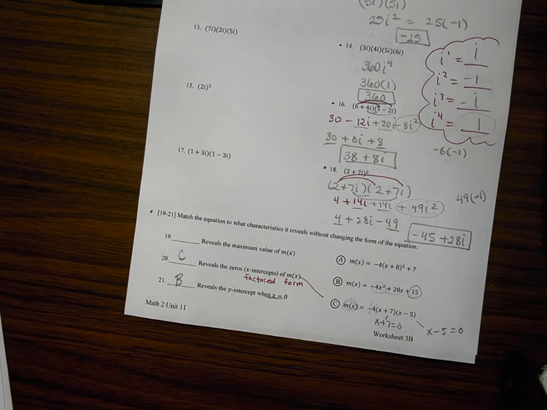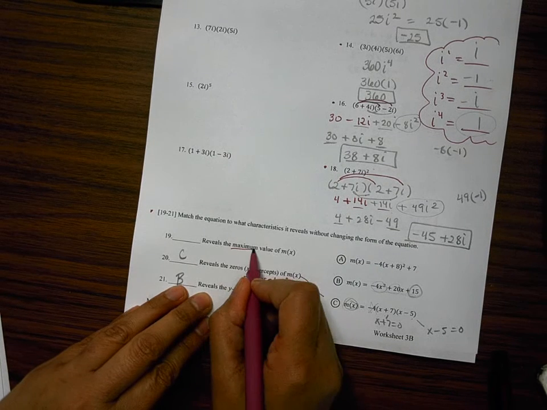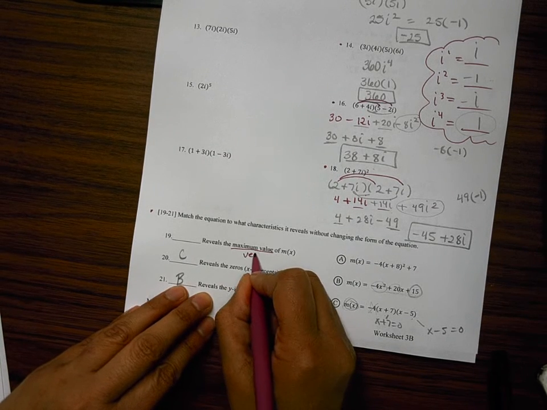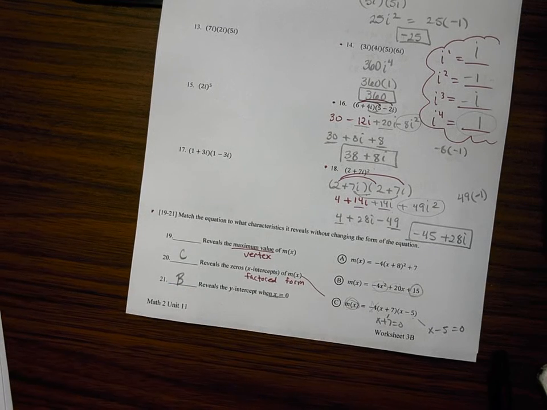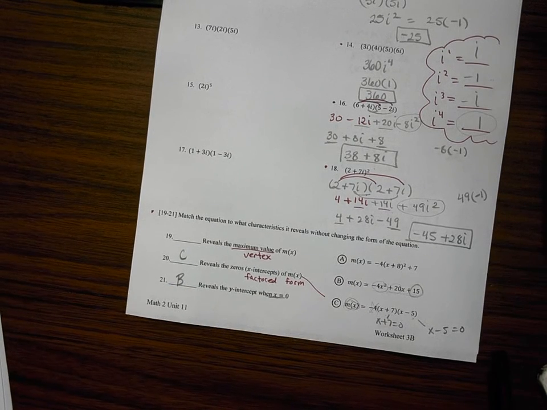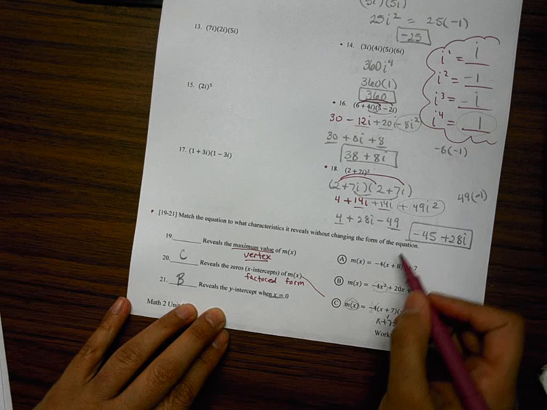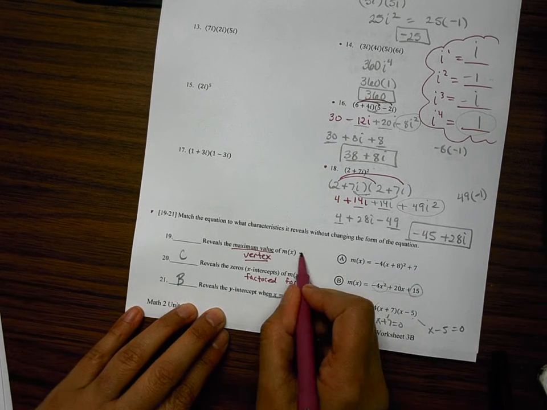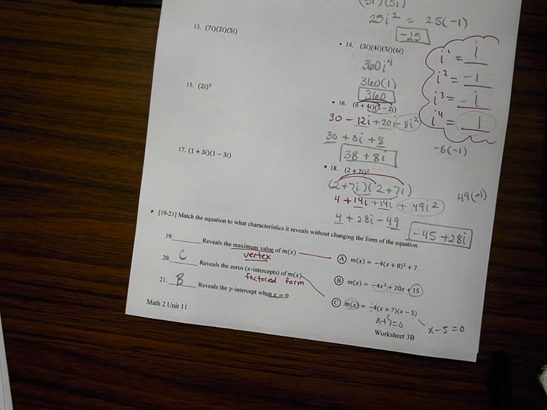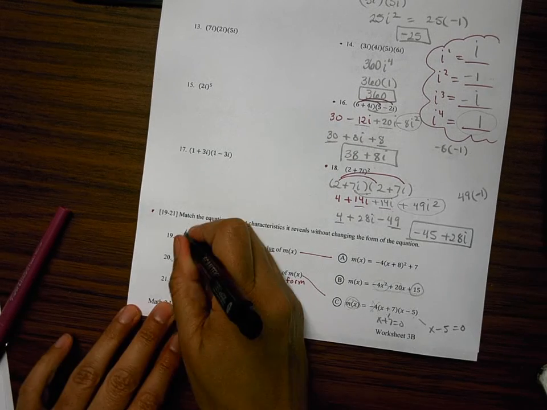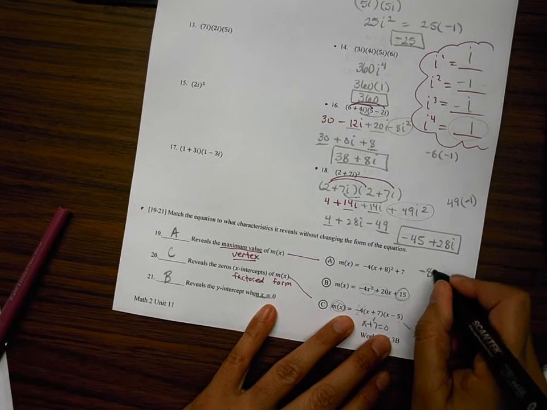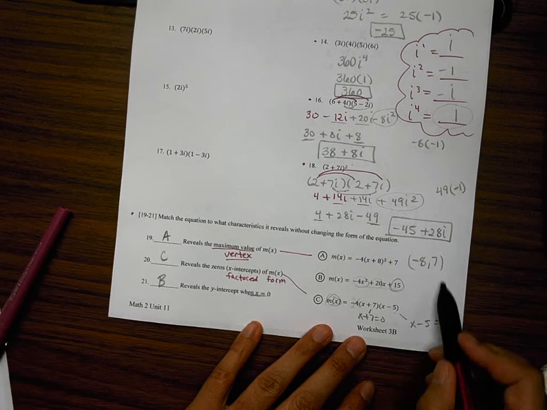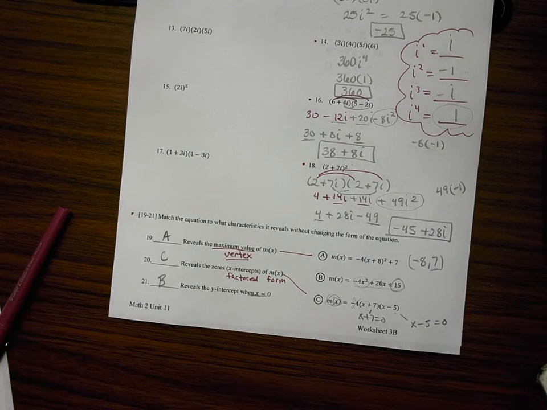Reveals the maximum value. Maximum value is referring to the vertex. Whenever they're talking about maximum value, they're talking about the vertex, the y value of your vertex. Which one of these is vertex form? That's that one right there, the A. Vertex form is where you say, oh, opposite of the inside, outside stays the same. Your maximum value would be the 7. Okay? That is it for these homework questions.